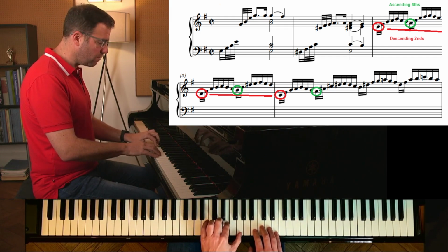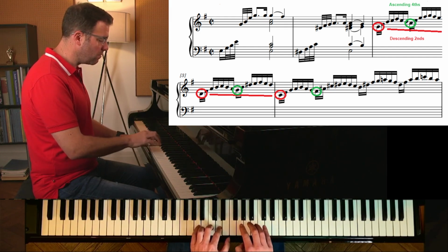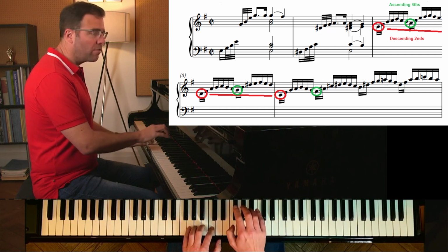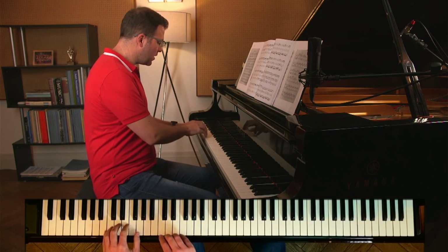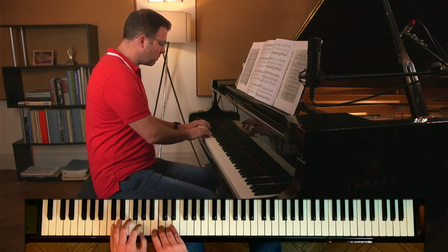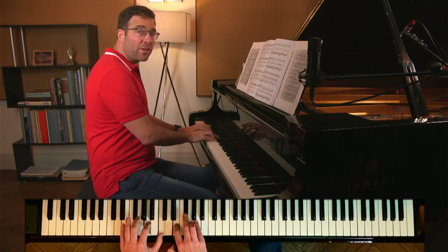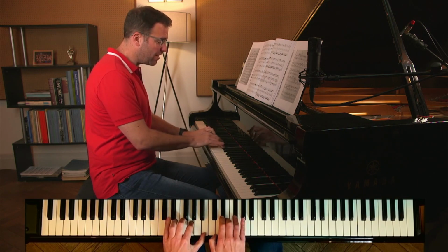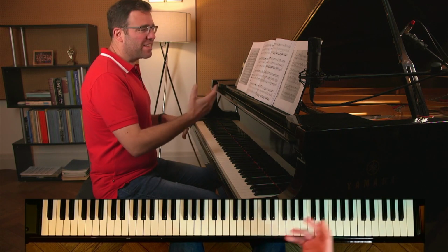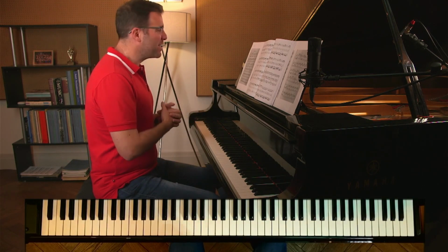And then an augmented fourth. That's quite useful to know. It comes back later, does a very similar thing, but then goes up a fourth again, up a fourth again. That's later in the return of the A section.